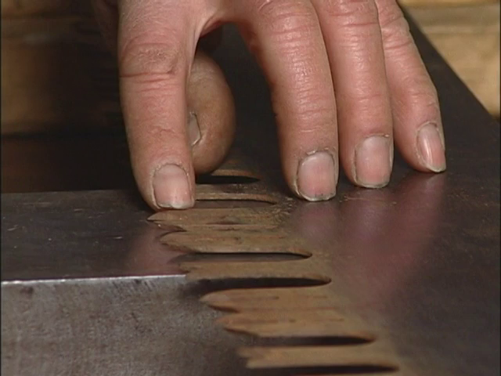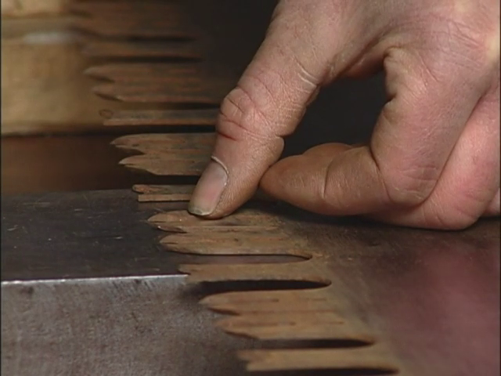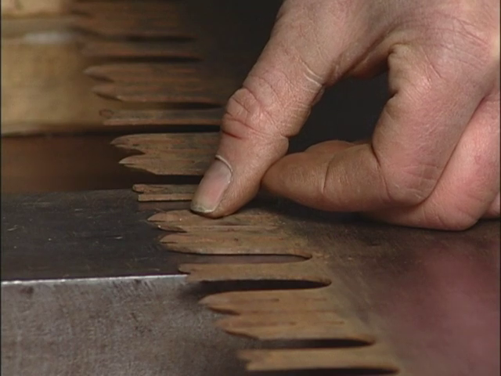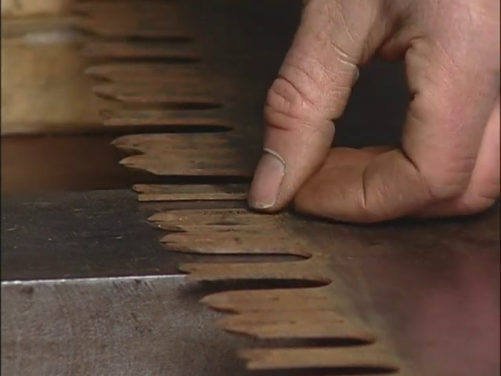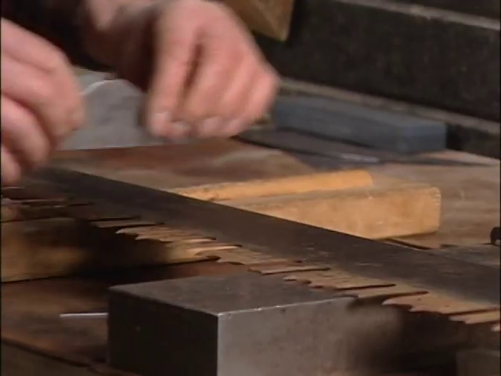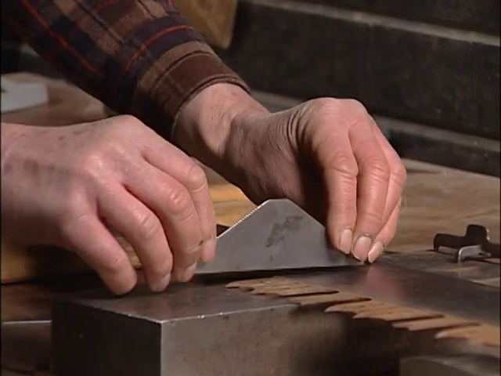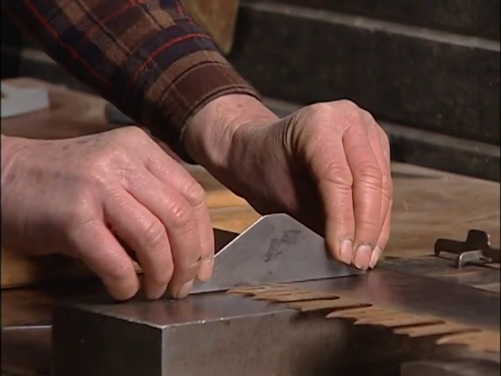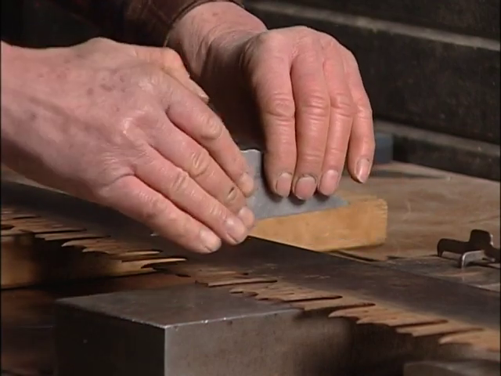Now, it's useful to know just where in the tooth the bend is. Sometimes it may be up here fairly close to the tip of the tooth. Sometimes, especially with a lance tooth saw that doesn't have this bridge in here, it may be clear at the base of the tooth. And it's important to strike where the bend actually is. And you can tell by putting a straight edge on the tooth and rocking it back and forth, and it'll quickly tell you just where the bend in that tooth is.